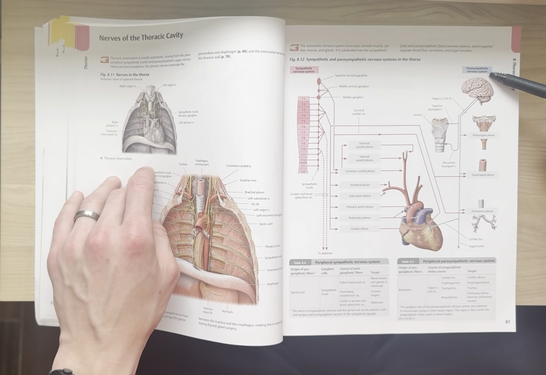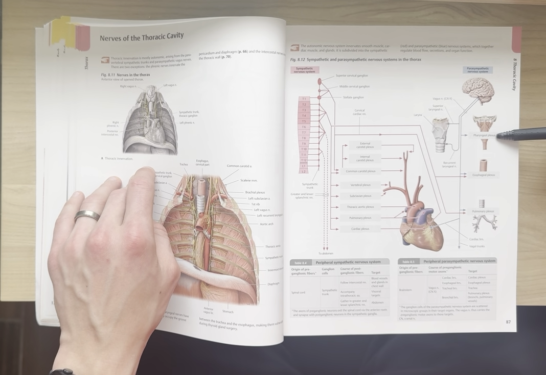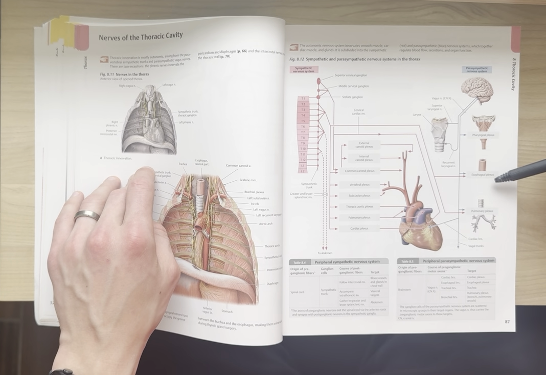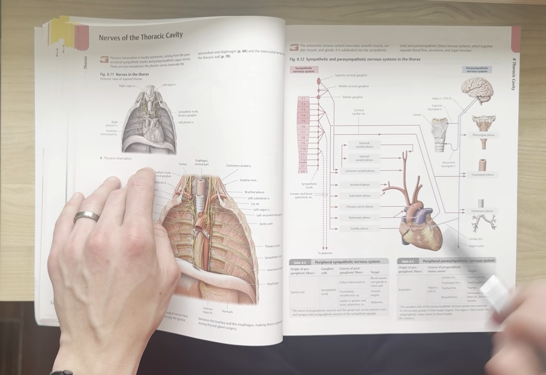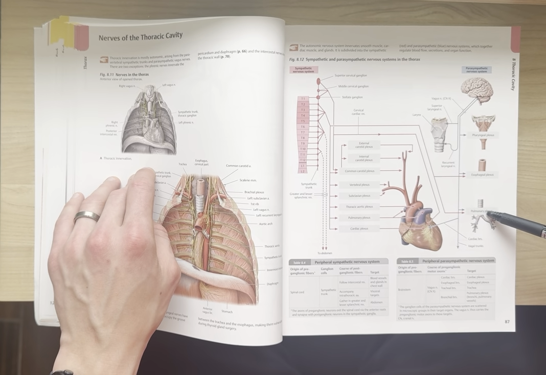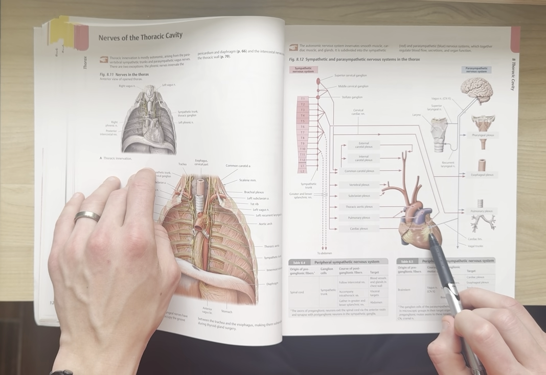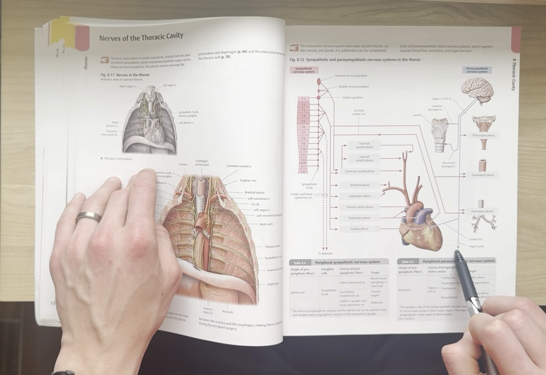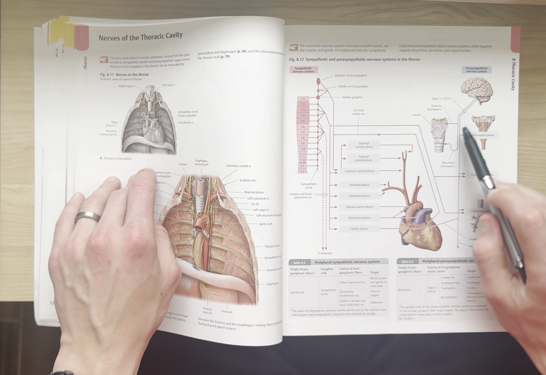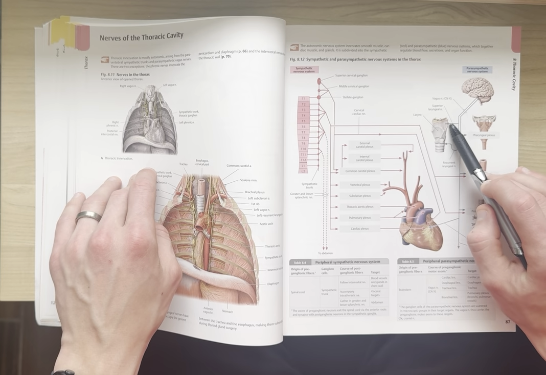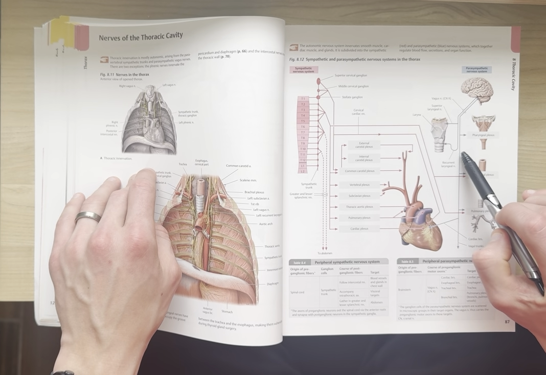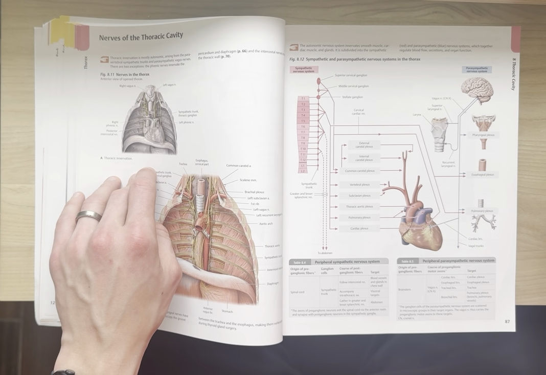ultimately the takeaway is that the parasympathetic nervous system assists with the pharyngeal plexus and the esophageal plexus, which is also receiving from the sympathetic. It also assists the pulmonary plexus like the sympathetic, but it takes care of cardiac branches and the vagal trunks, as well as indirectly the superior laryngeal nerve and the recurrent laryngeal nerve.